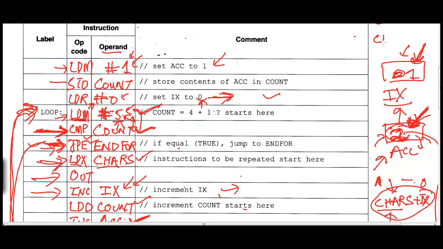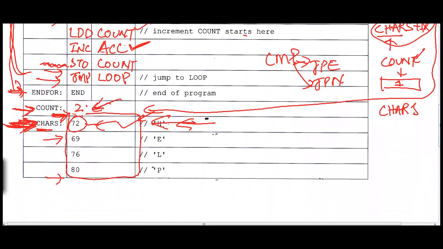So this time the effective address is going to be chars plus 1. This location is chars. When we add 1 to it, we reach this location. The index register had this value 1, and chars was pointing right here. So when we do chars plus 1, we end up on this location.